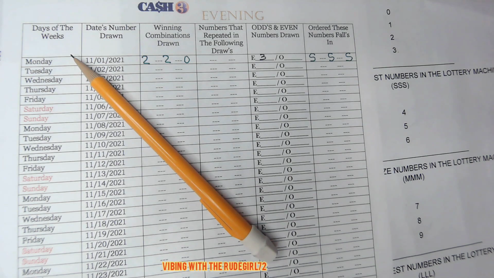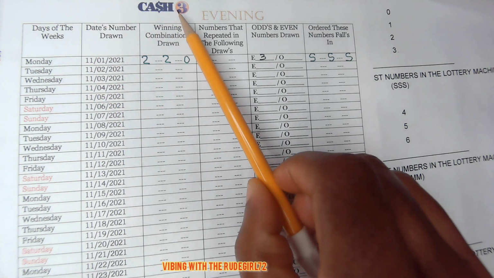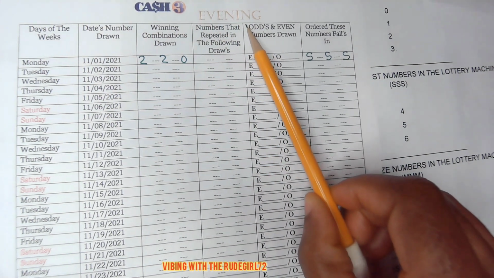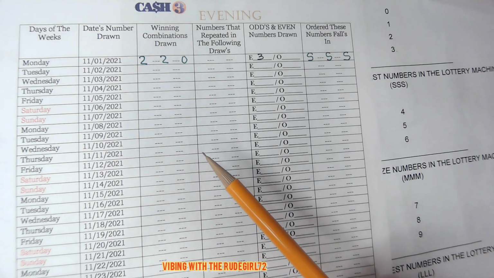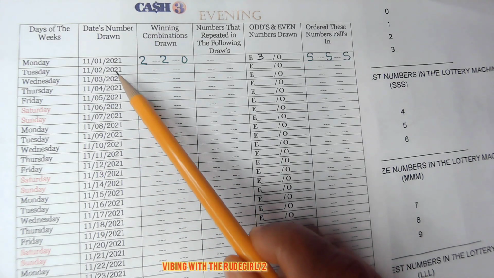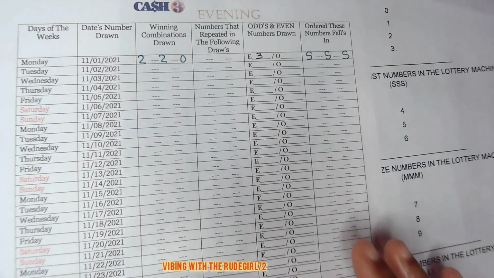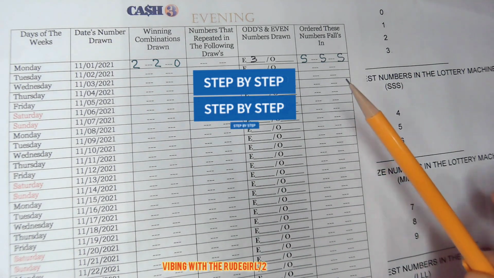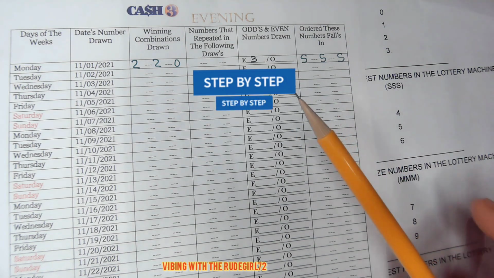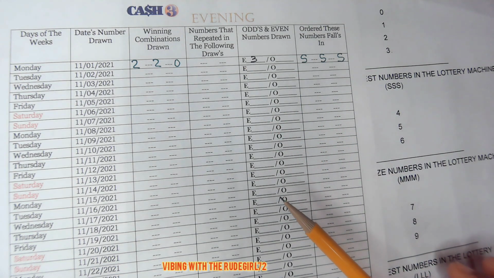Okay, so today we are going to do the tutorial on the Cash Tree for the upcoming Cash Tree evening drawing. Okay, and this is a brand new month. We are in November. It is Tuesday, November 2nd, and I'm going to go ahead step by step and show you how I'm going to select my next number by you following along with me.